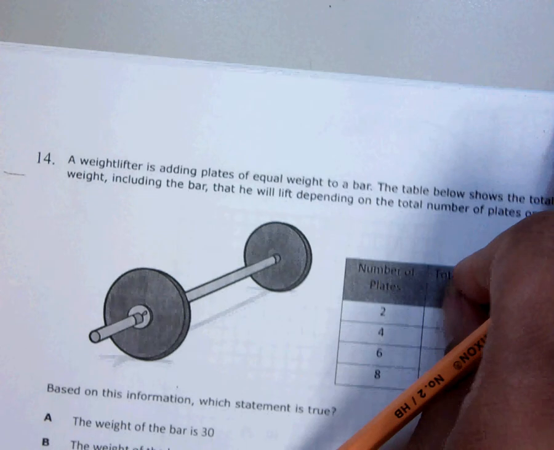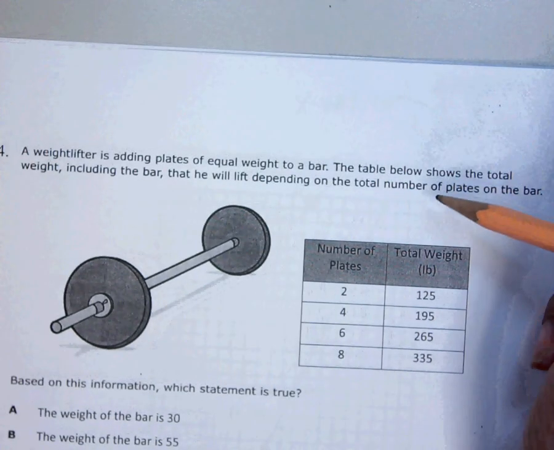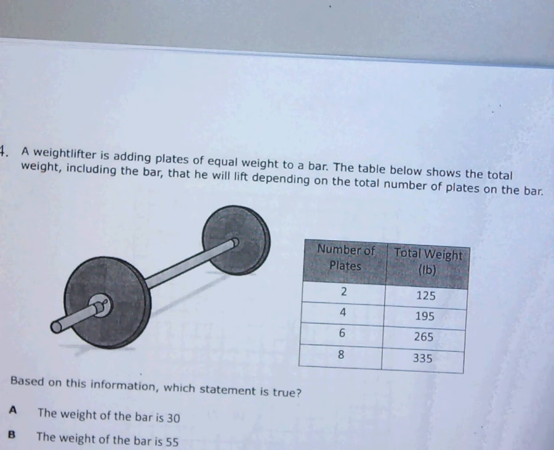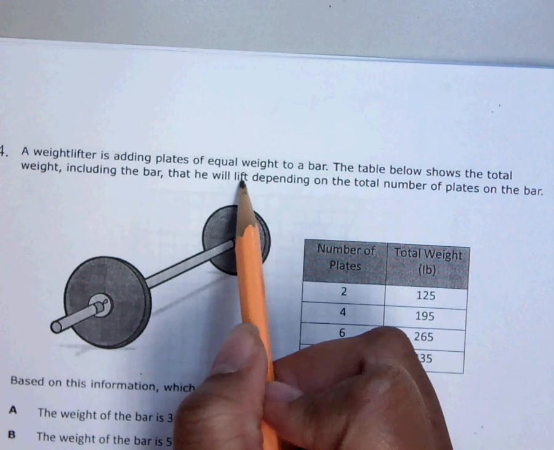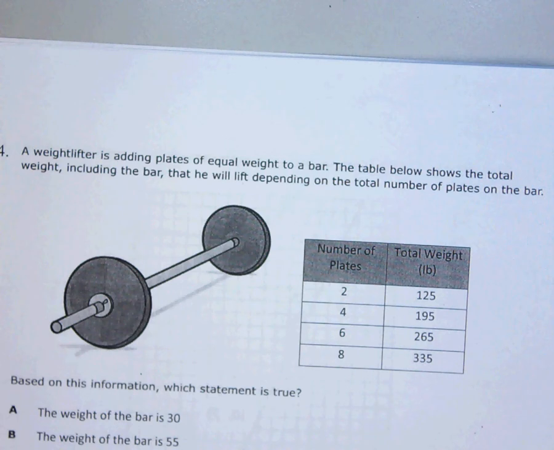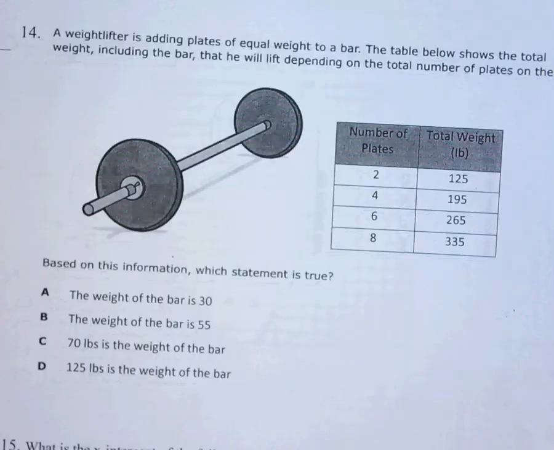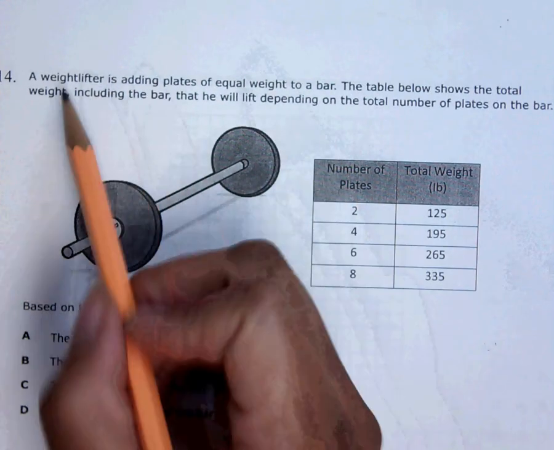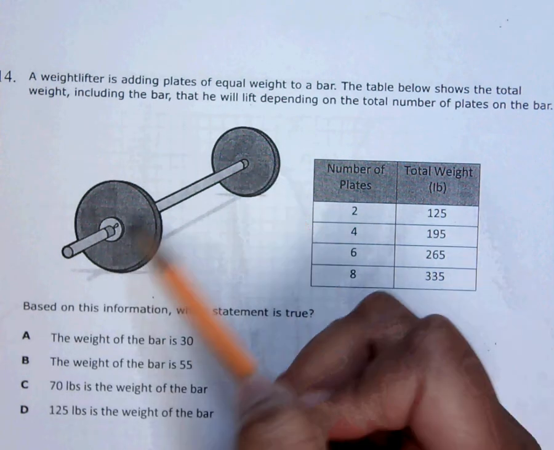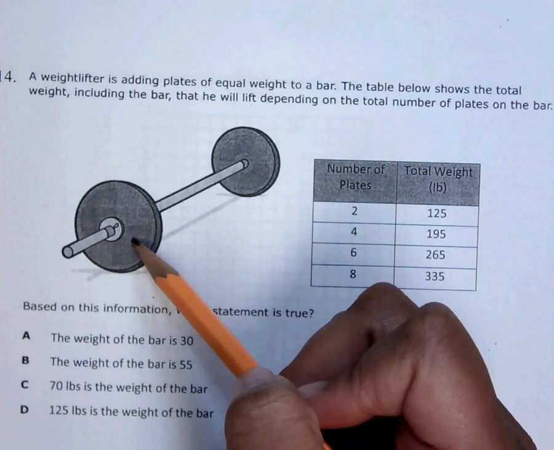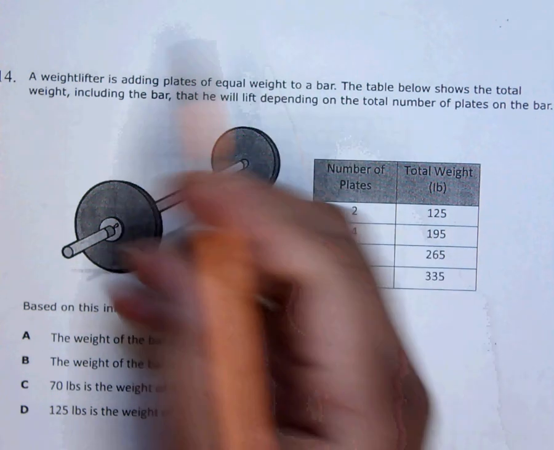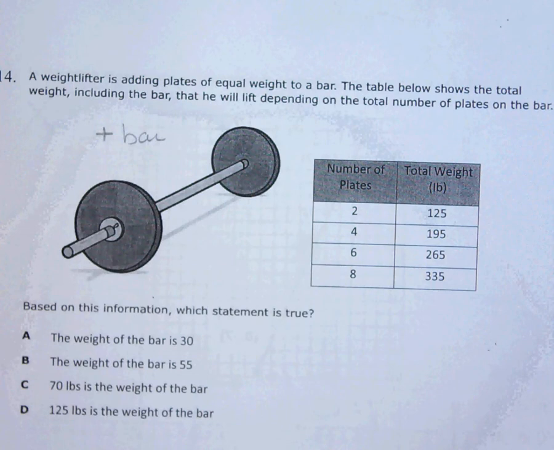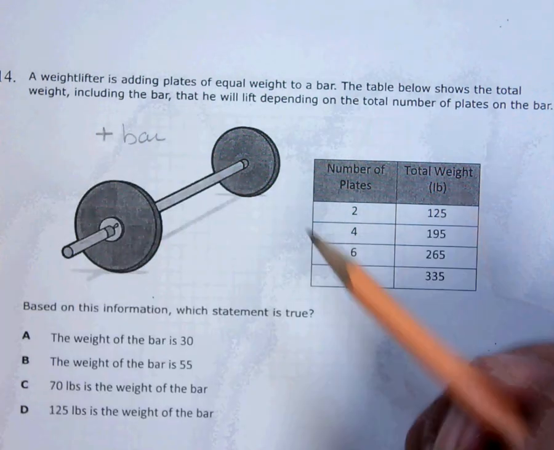All right, number 14. A weightlifter is adding plates of equal weight to a bar. The table below shows the total weight, including the bar, that he will lift depending on the total number of plates on the bar. So, based on this information, which statement is true? Well, it says that the weightlifter is adding plates to this bar, okay? So that means you have the weight of the bar plus the weight of each plate.